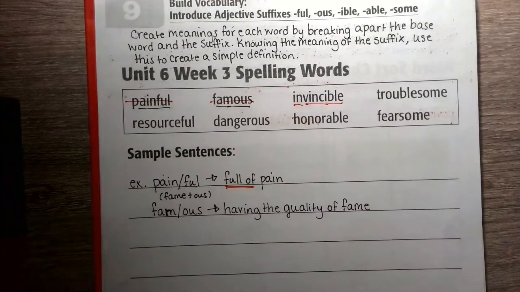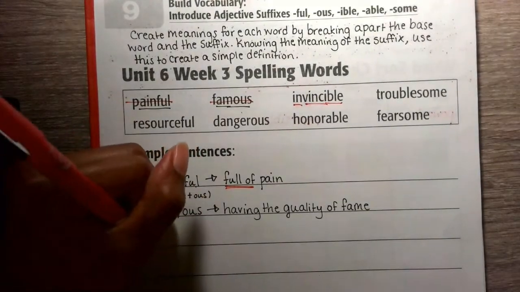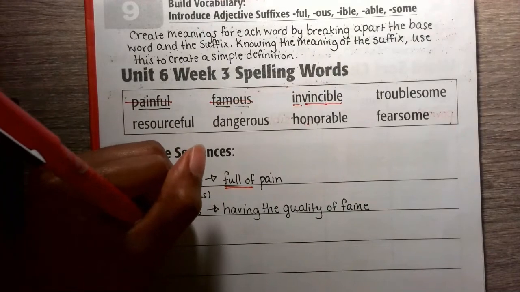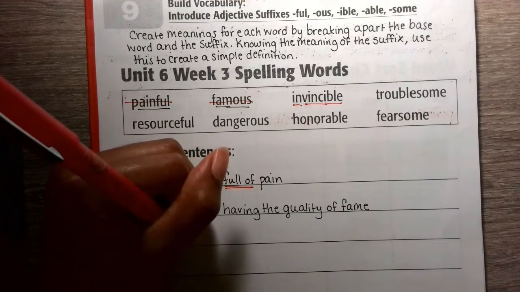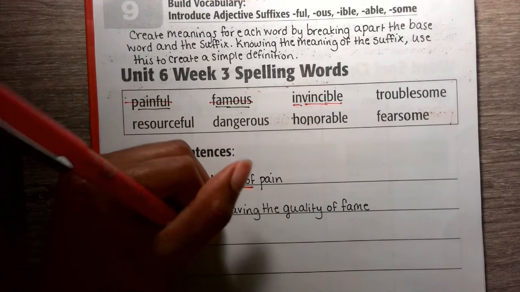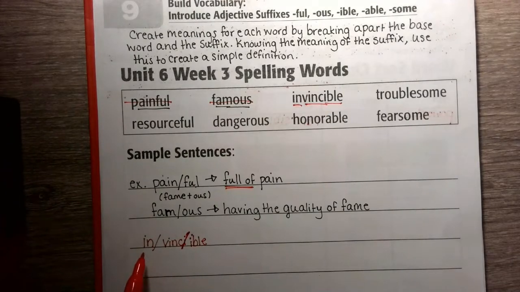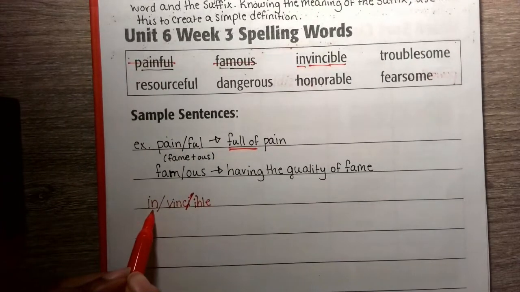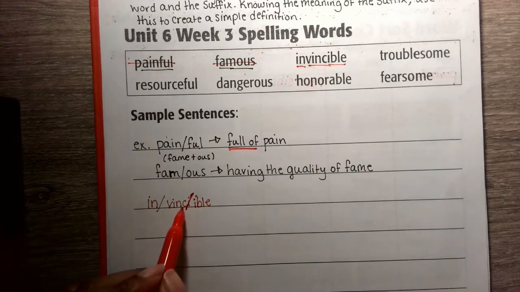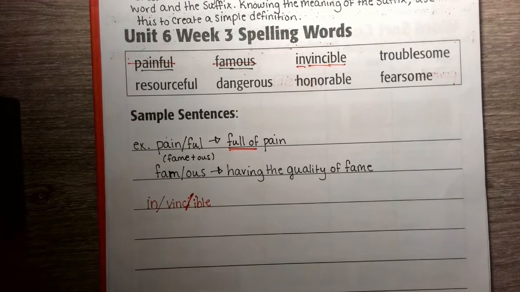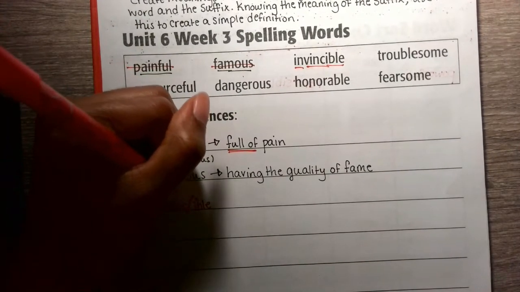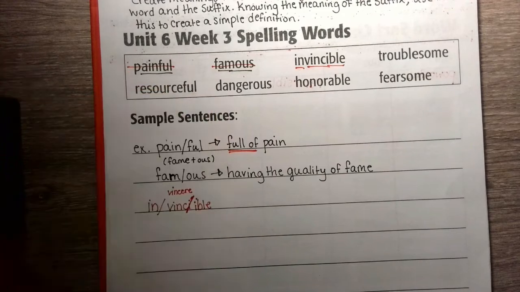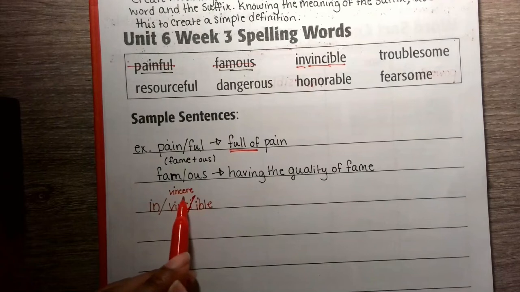Invincible. So we first have a prefix in, and then we have vince, and then we have able. There is this Latin root, vincere.